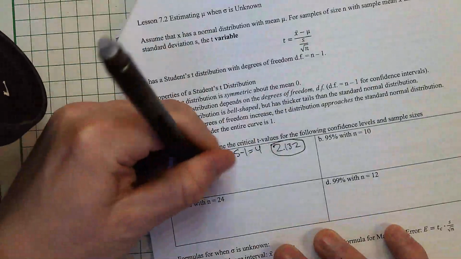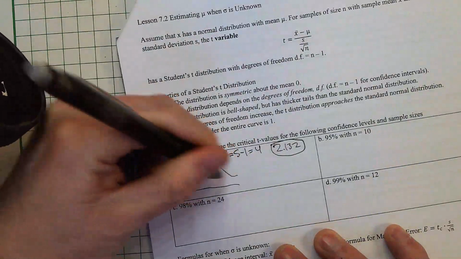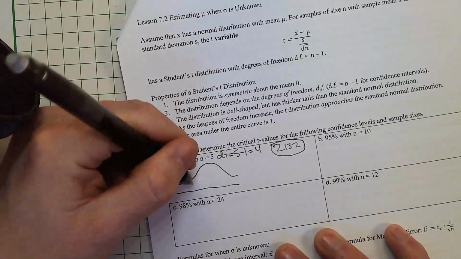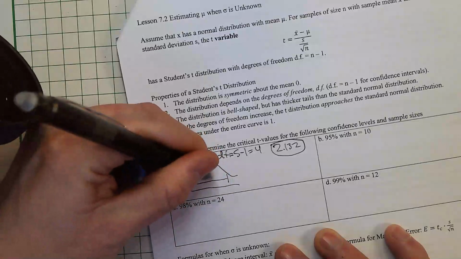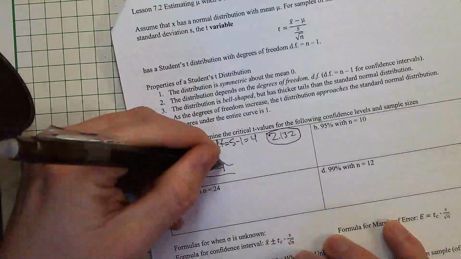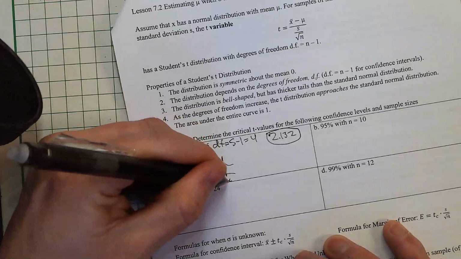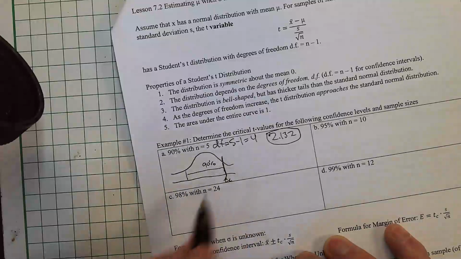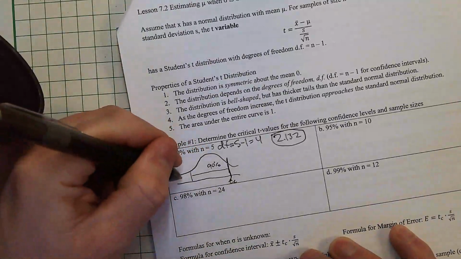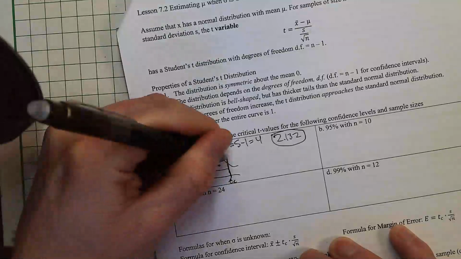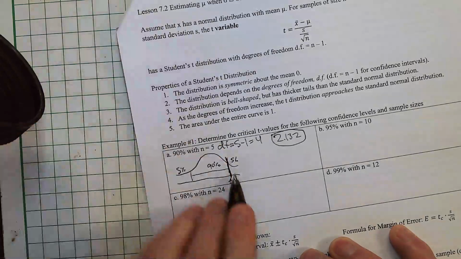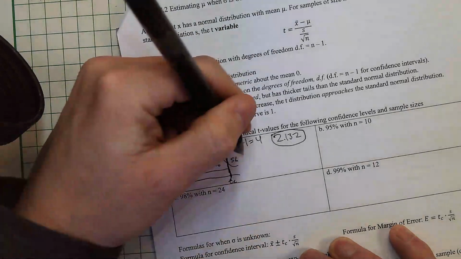So I'm going to draw a t distribution. It's kind of similar to the normal, fatter in the tails. Okay, and it's the middle 90%. And I want to know the critical value at this point. So what do? Well, first off, if 90% is in there, that means 10% is not in there. This point below is 90 plus 5, so it'll be 95%.